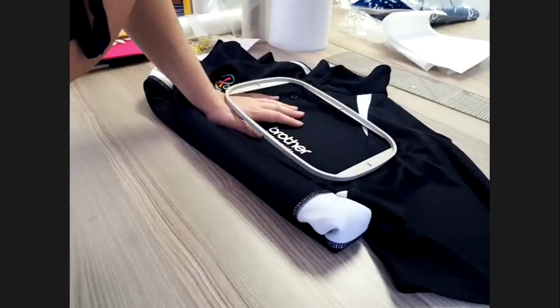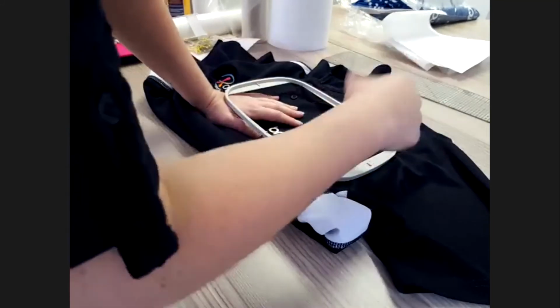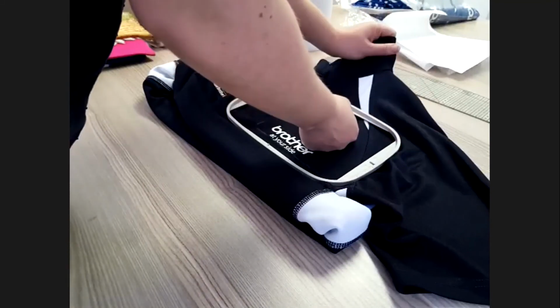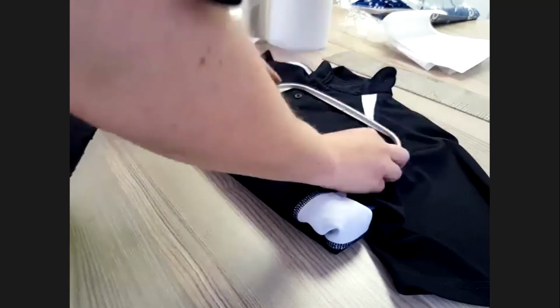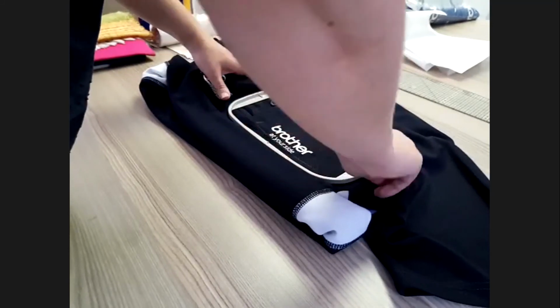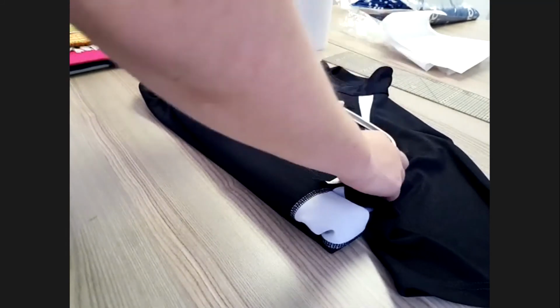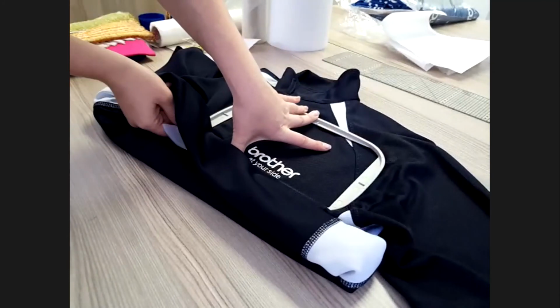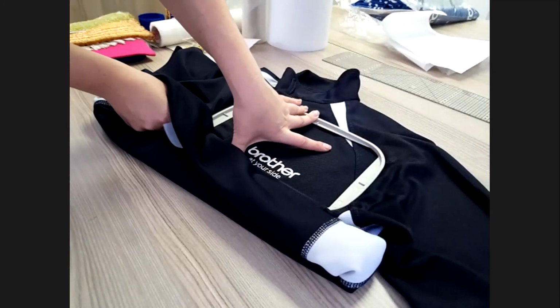So this is why I usually use a big piece of stabilizer with a smaller frame. And I'm just going to see how skew I am in my framing on this one. Just move a little bit up because I have the tab over there. I need to open it because this piece of fabric over here is a little bit tight, a little bit thicker than the rest.